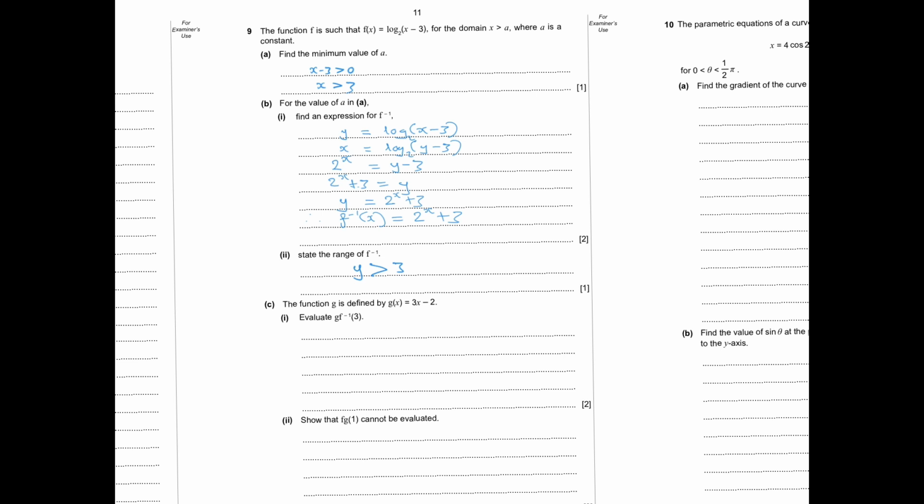So remember our inverse function, it is 2 to the power of x plus 3. We need to get the inverse function of 3, so we need to substitute 3 there. With that, we are going to have 2 to the power of 3 plus 3. So 2 to the power of 3, that's 8, plus 3, that will give us 11.